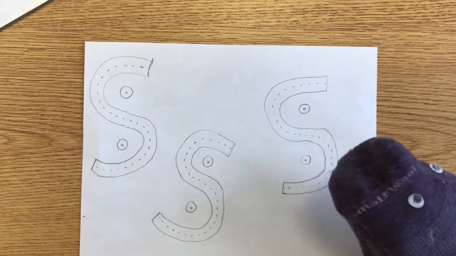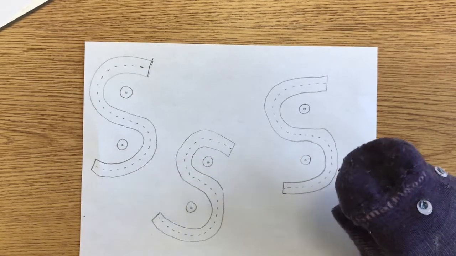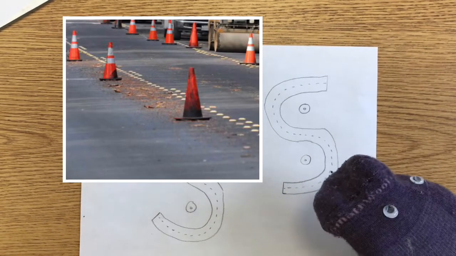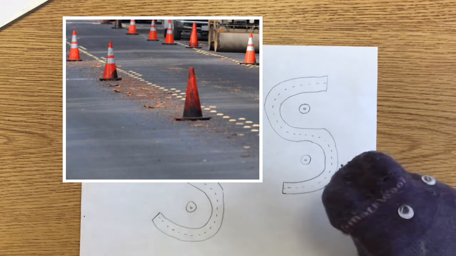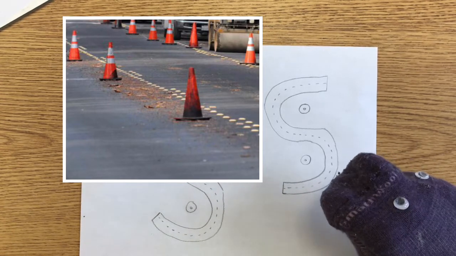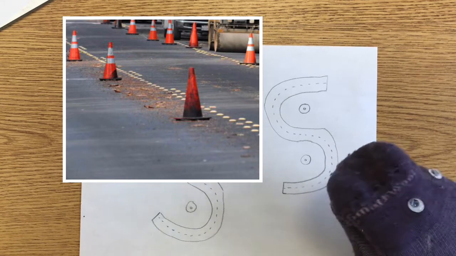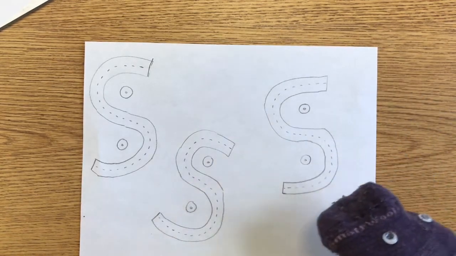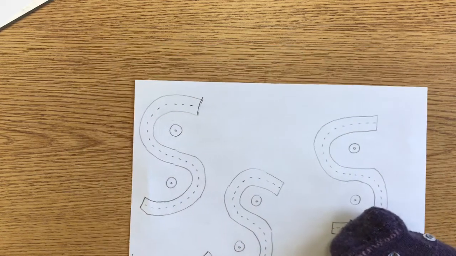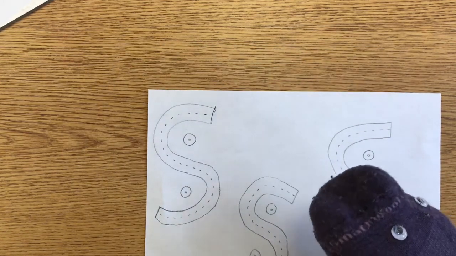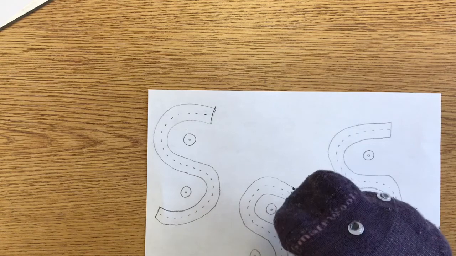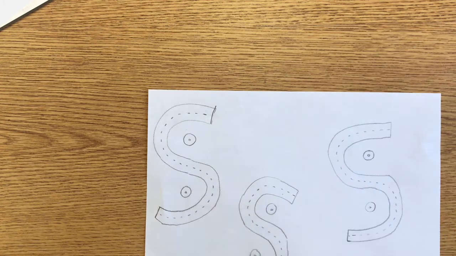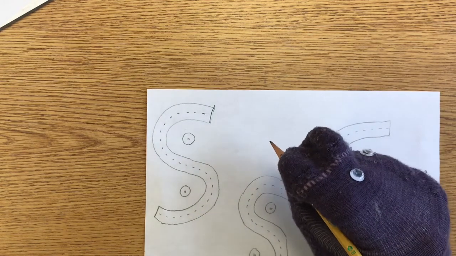Have you guys ever been in a car and you saw that there was a lot of traffic cones around? Those cones were telling you that you shouldn't go somewhere. So whoever was driving the car had to drive around the cones. We're going to try to use some cones to help us work on the letter S.